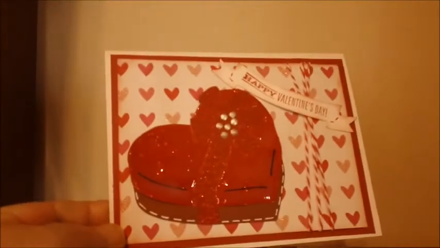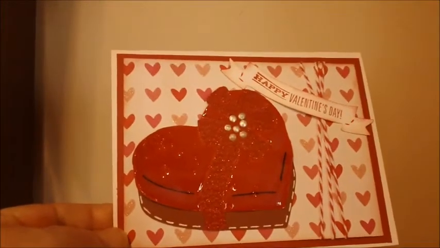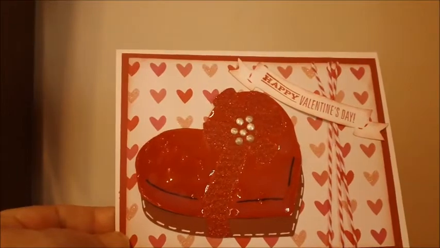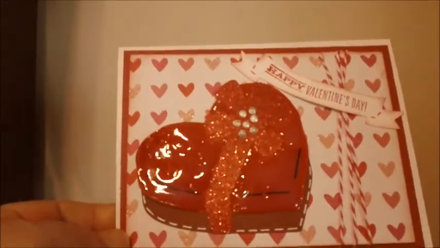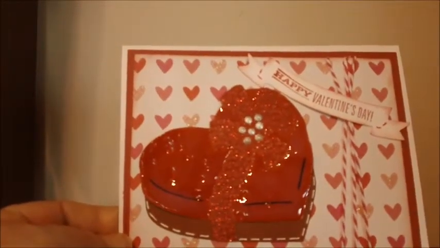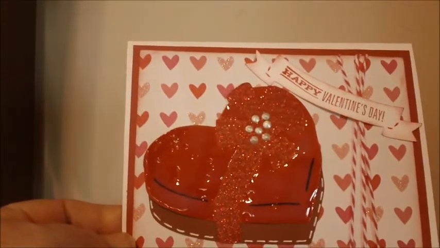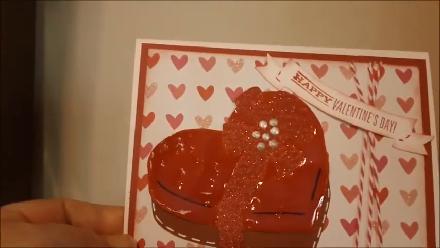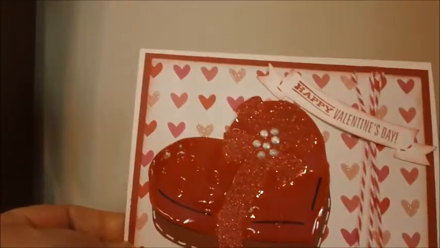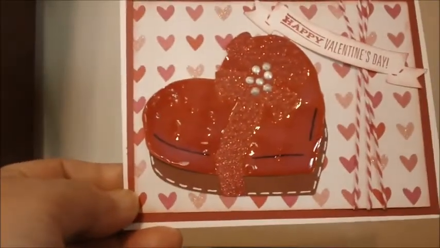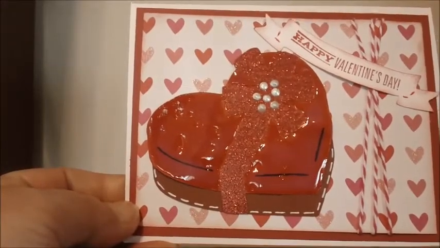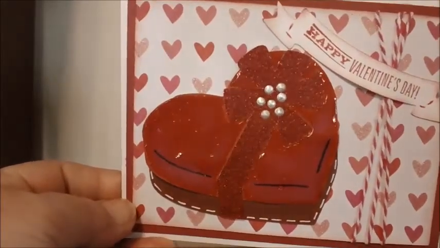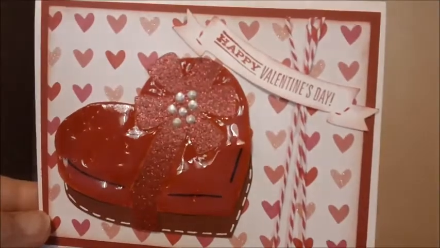And I used red as a background, the Valentine heart paper, it's kind of glittery, and I put my candy box together, and then I did the top with some liquid glass, because you know how shiny the tops are of that cellophane that's on your Valentine card. Yum yum. I put a few little pearls in the center of the bow just to add a little something to that.